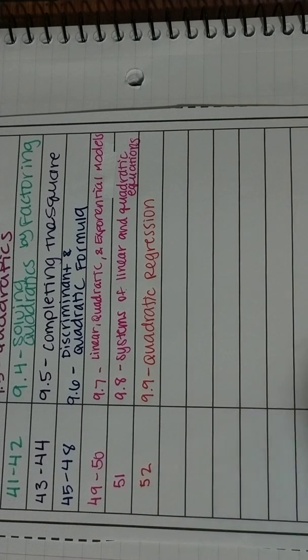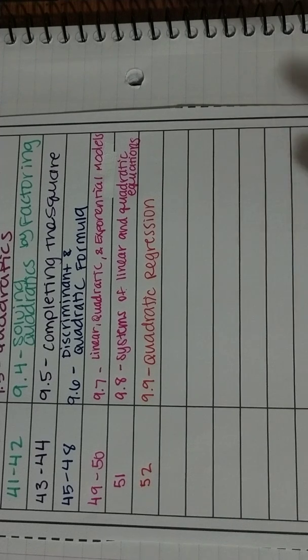This is our last lesson of Chapter 9. Your test over Chapter 9 is next Tuesday. The sub will be giving you the Chapter 9 review to work on. I would highly recommend writing it on a separate sheet of paper. You won't have room, so make sure you do that. And we will have time in class to work on it on Monday, but it is a lengthy review, so make sure you do that.